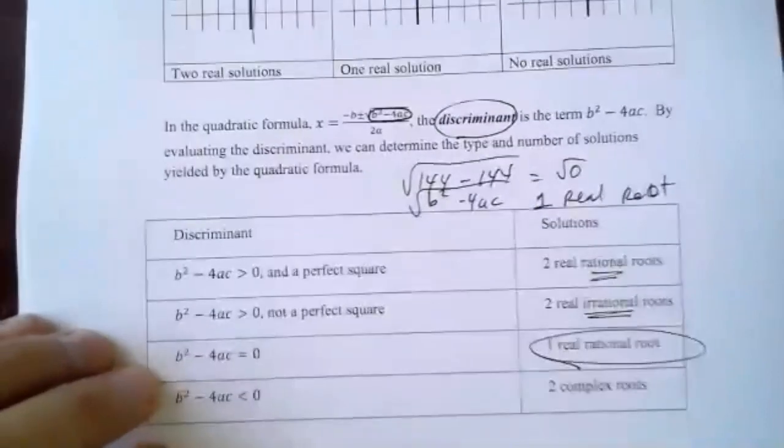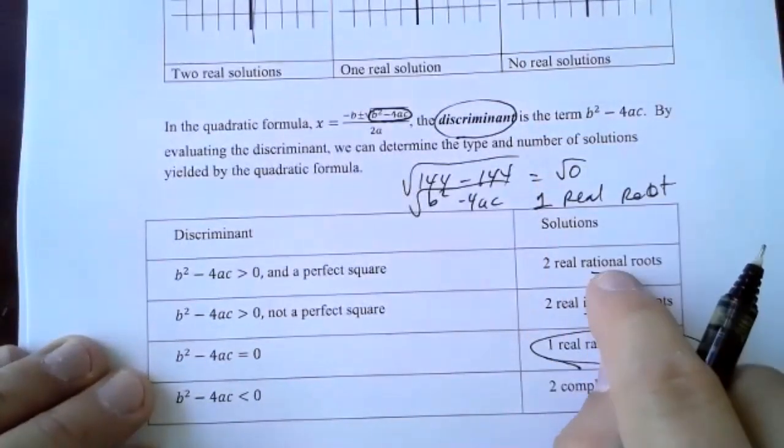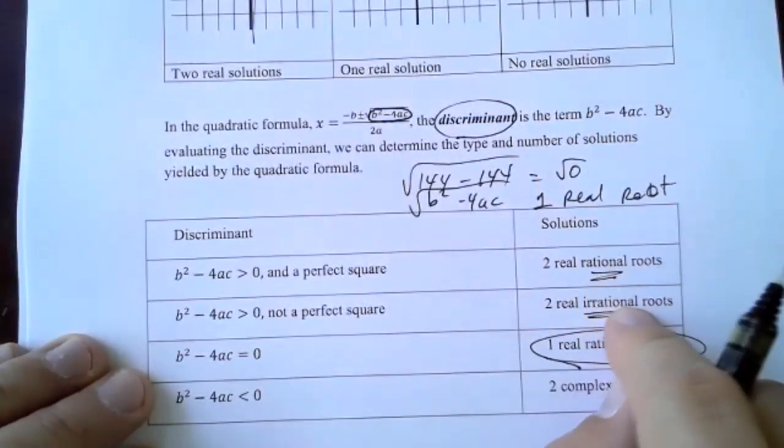So in other words, I always say fractional, irrational. That's the way I think of it.